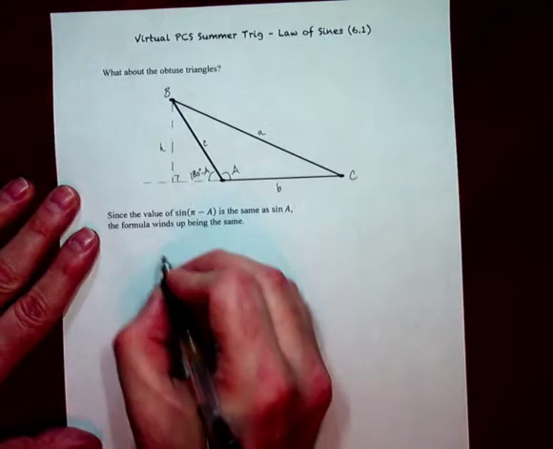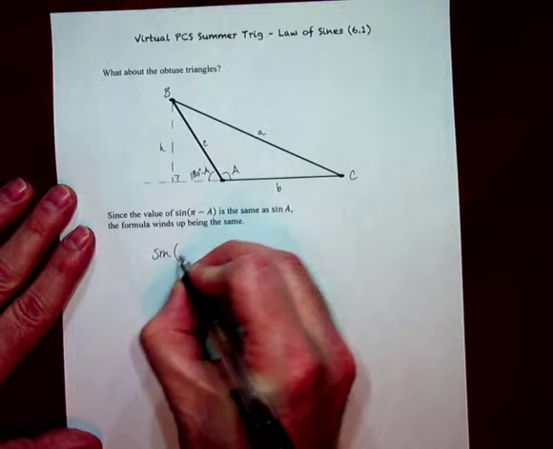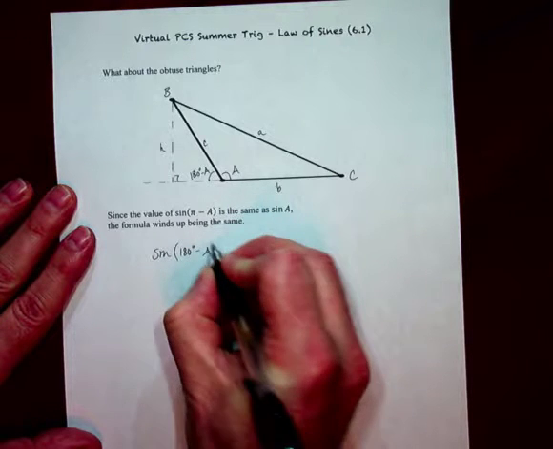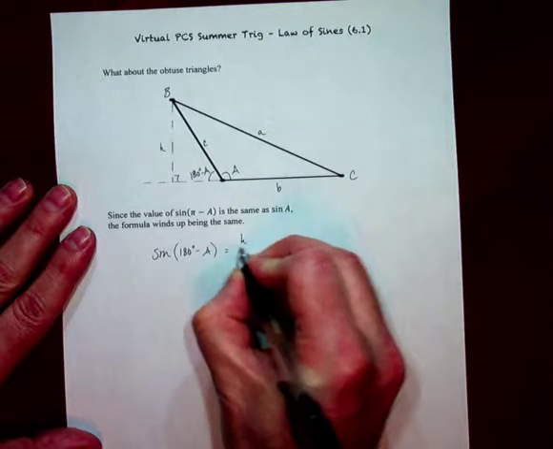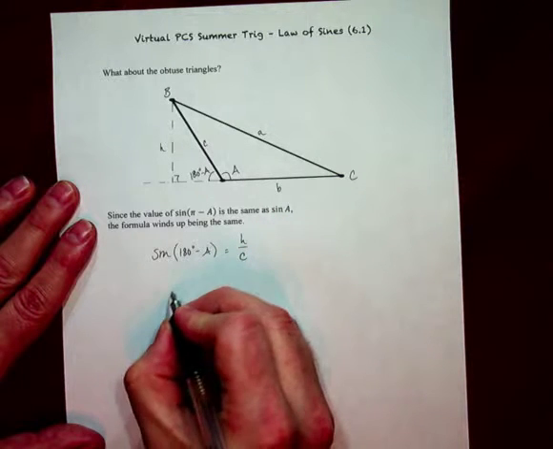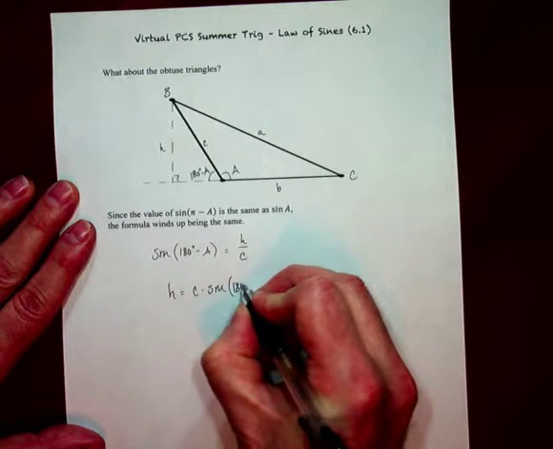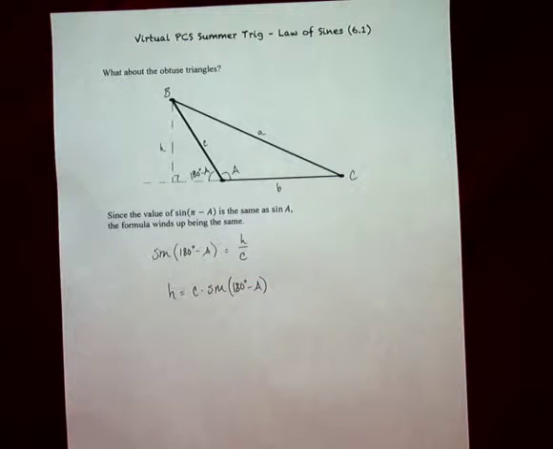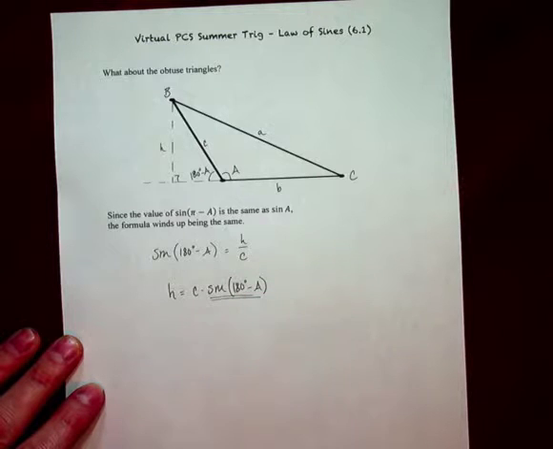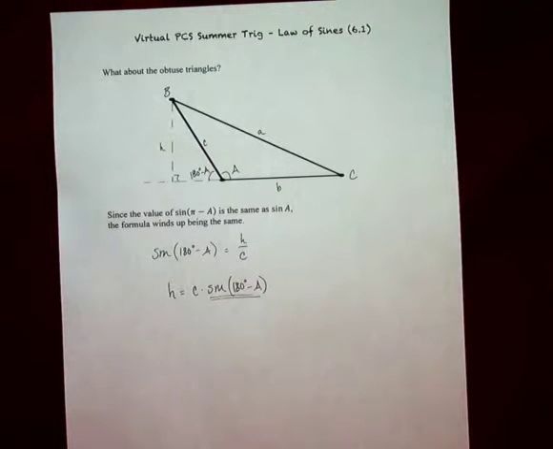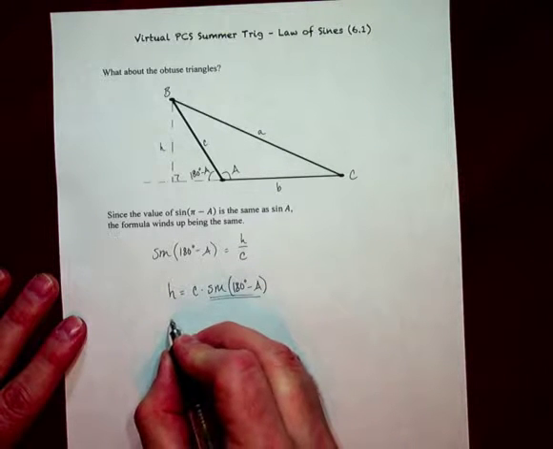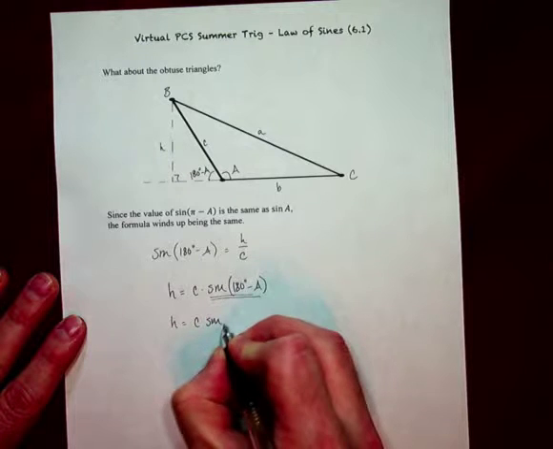I notice that sine of 180 degrees minus A is going to be h over C. That basically means that h is equal to C times sine of 180 degrees minus A. Now, remember that with sine, if you were to think of the graph and shift it by pi, which is half of its period, and then reflect it, which is what that entails because of its period and because it's odd, h simplifies to C sine of A anyway.